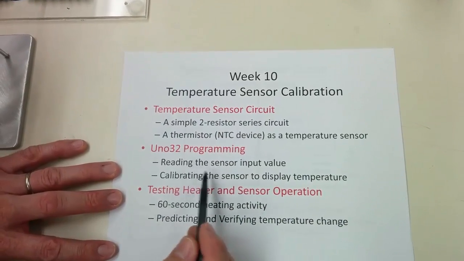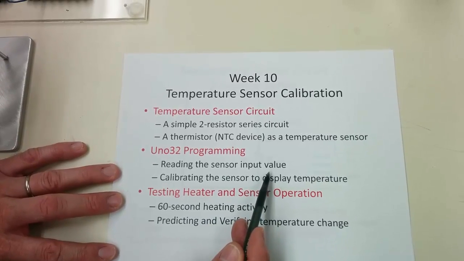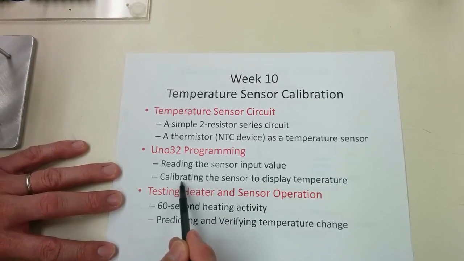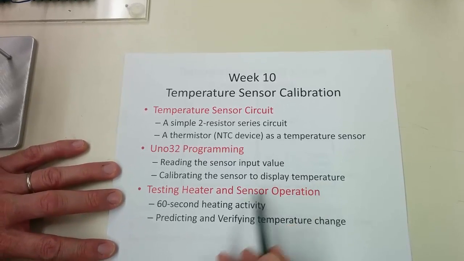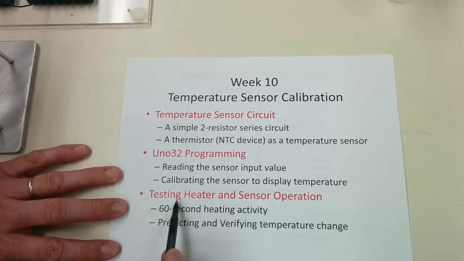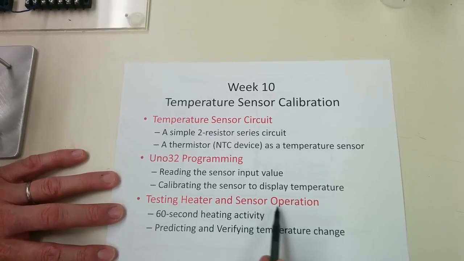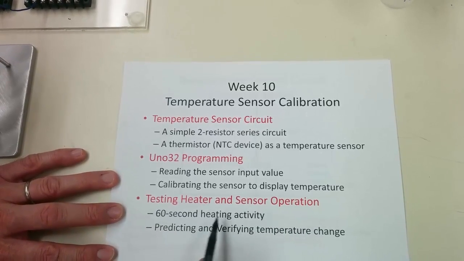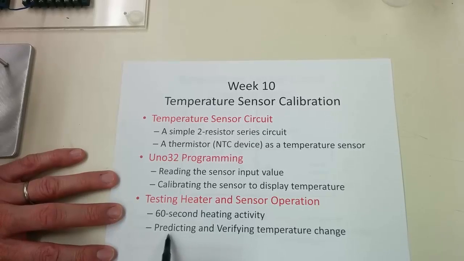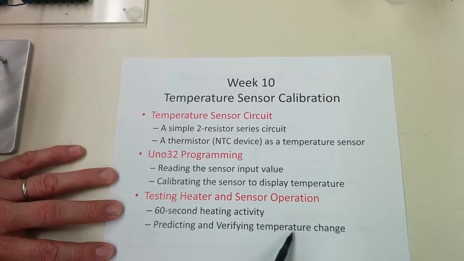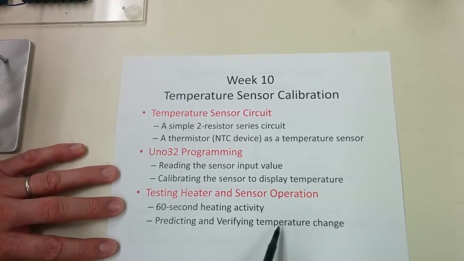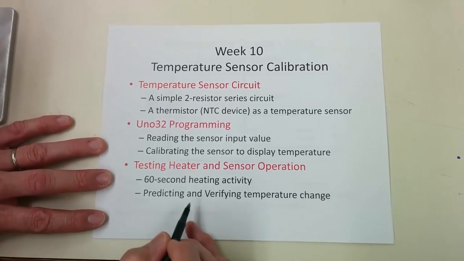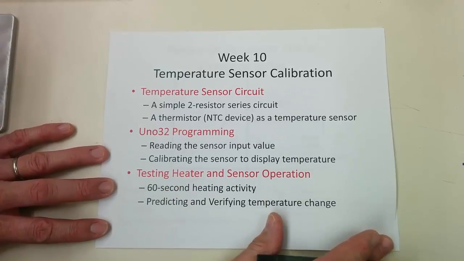We do provide a program that reads the sensor input value, but in that program you'll have to take actions this week to calibrate the sensor and display the correct temperature. Finally, there's testing the heater and sensor operation. It's a 60-second heating activity that allows us to predict and verify the temperature change. It's a heat transfer activity, something that all young engineers have to go through. So we're going to get these three things done.